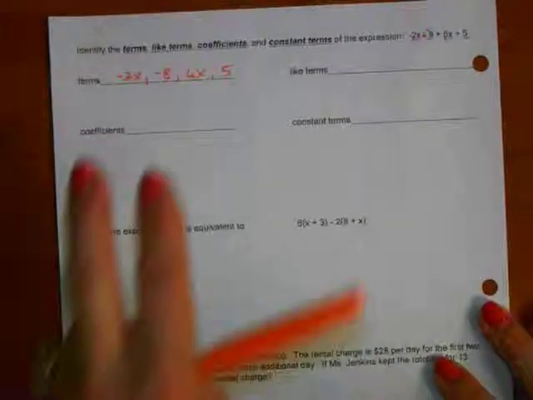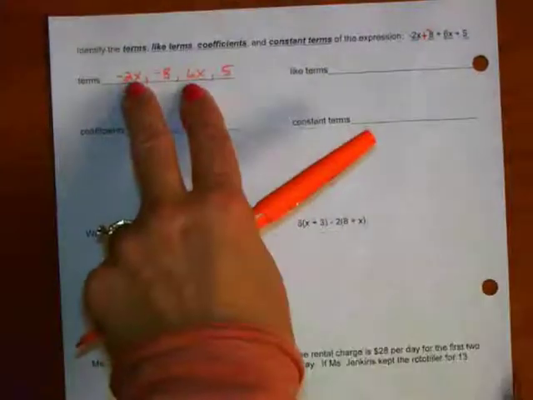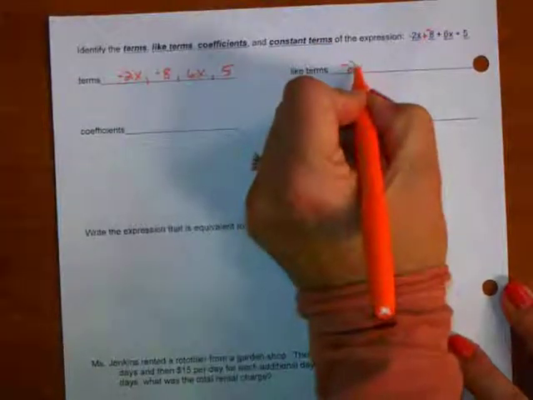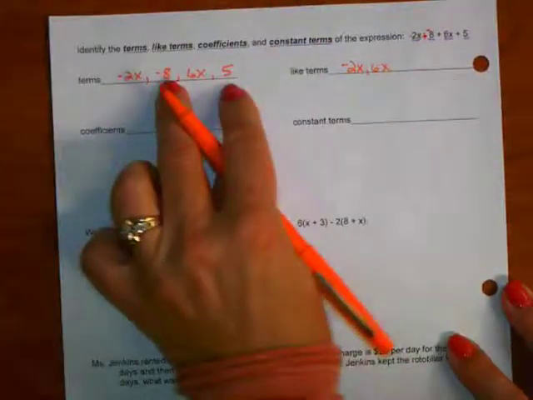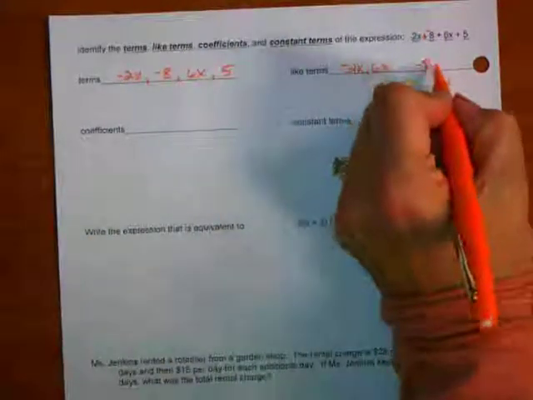Which two are alike terms in here? Negative 2x. Well, that's the ones that have the what next to them? Yeah, they're alike. They each have an x next to them, so I'm going to list them like this. And then the numbers are also alike, because you could combine those. Negative 8, 5.